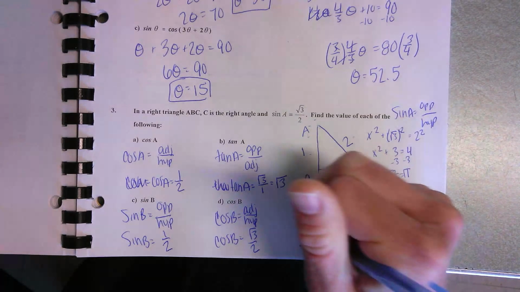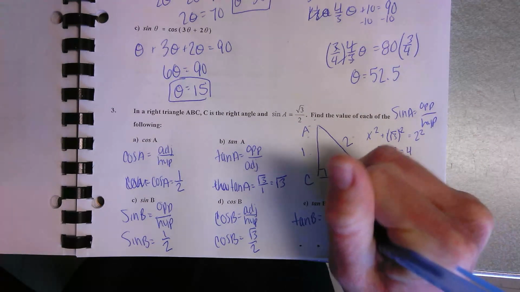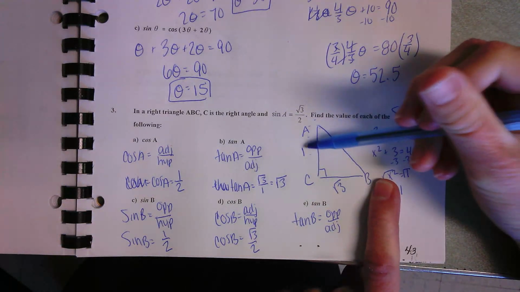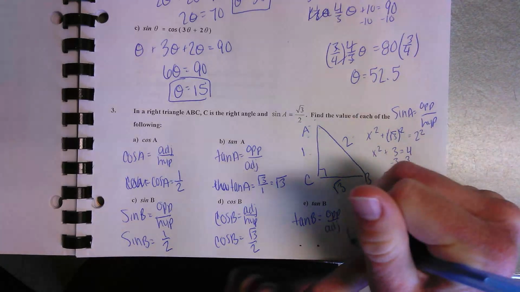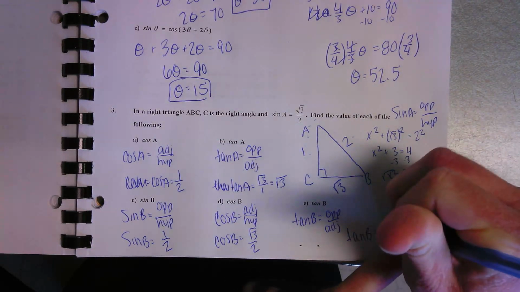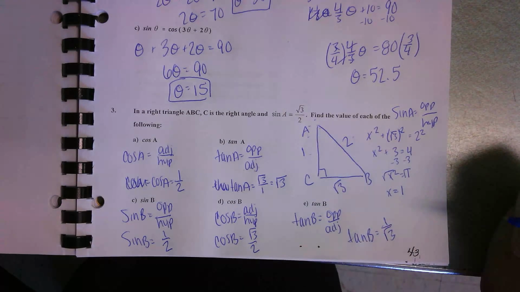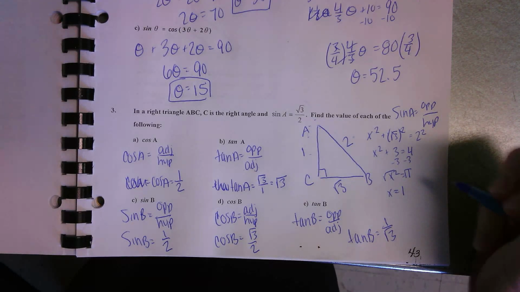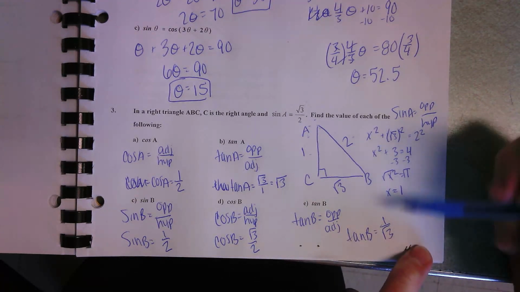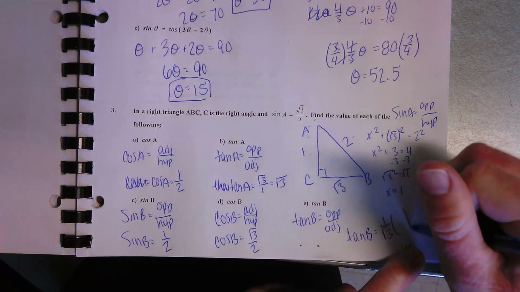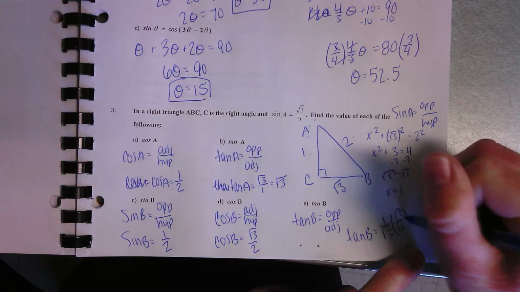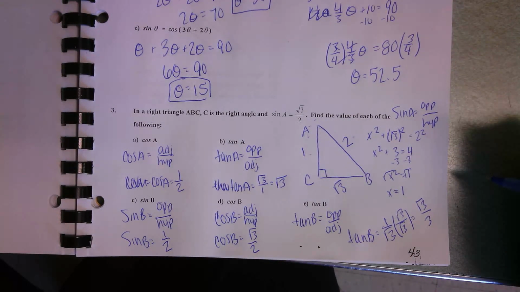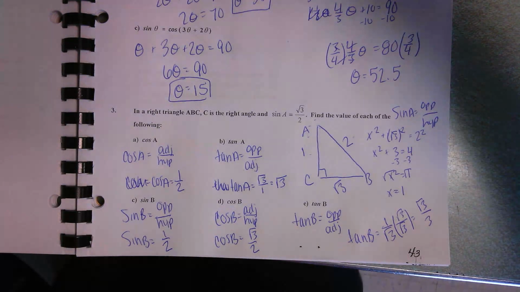And then C, tangent of B, so tangent is again opposite over adjacent. So for here, this is our opposite, this is our adjacent. So tangent of angle B is equal to 1 over the square root of 3. Okay? And normally I'd like to rationalize the denominator, but let's do that quick because I don't like the way it looks with a square root on the bottom. So this is just going to be the square root of 3 over 3. All right, so let's go to the next page.